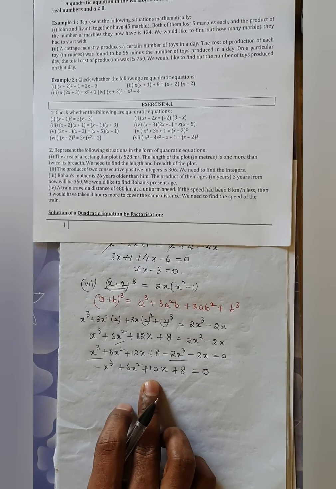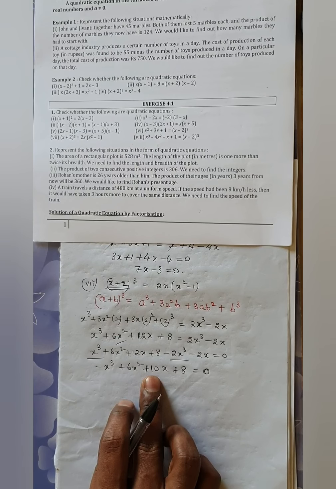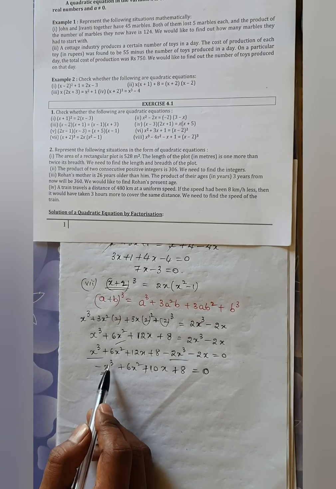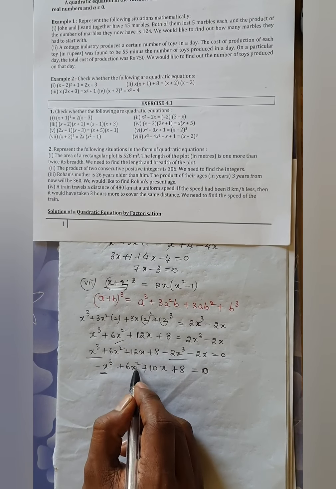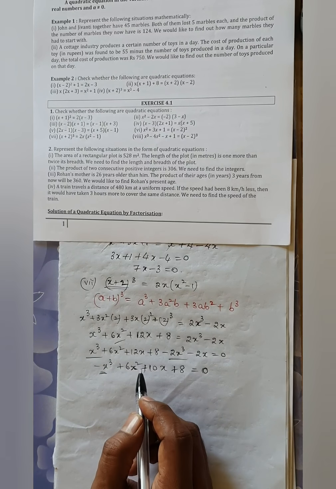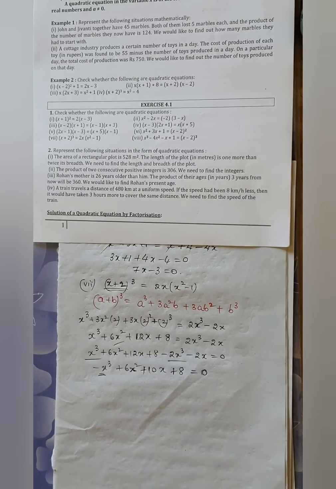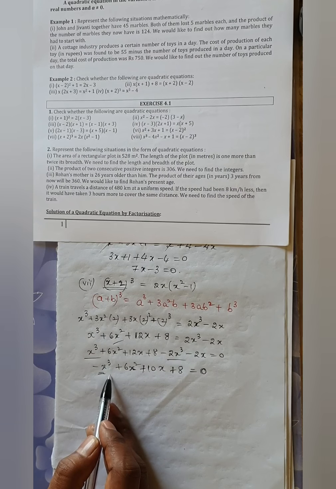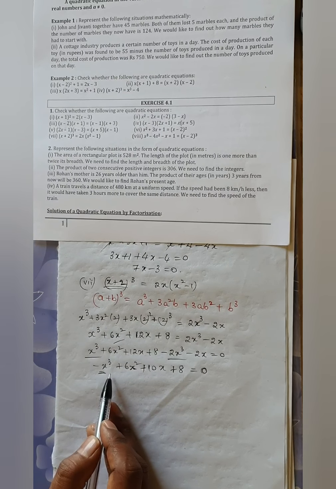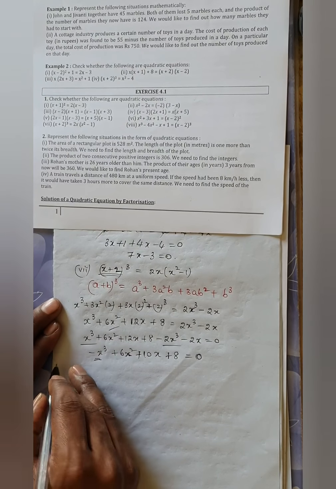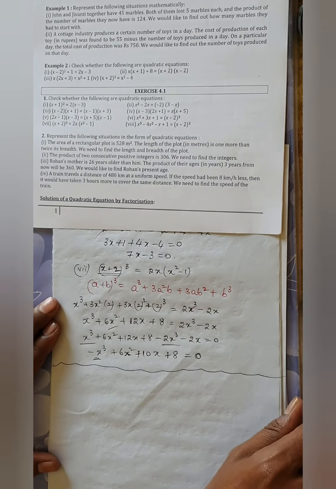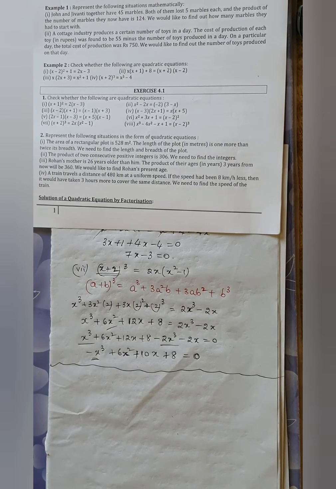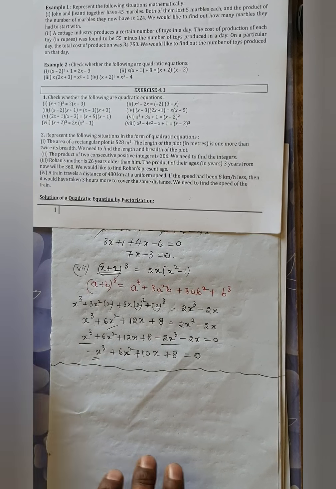Now it's clear that this is not a quadratic equation, rather it's a cubic equation. The reason is the highest degree of x is 3. You may say, sir, the x square term is there, but in a quadratic equation the highest degree of x is 2, but here the highest degree of x is 3. So this is not a quadratic equation, rather this is a cubic equation. Okay, so this is how you are going to check whether the given equation is quadratic or not, or you can also identify whether the given quadratic equation is pure or adfected.